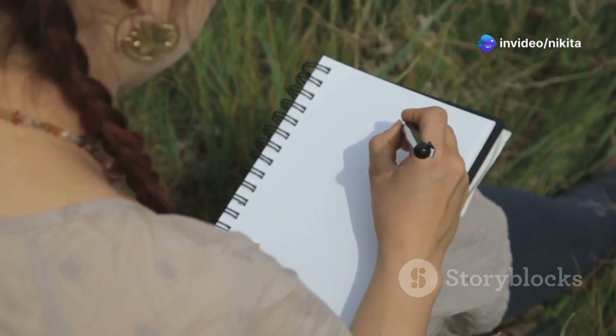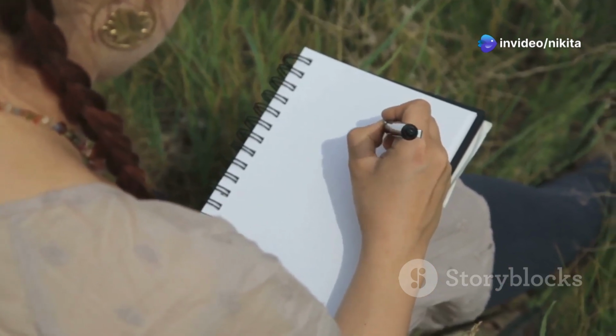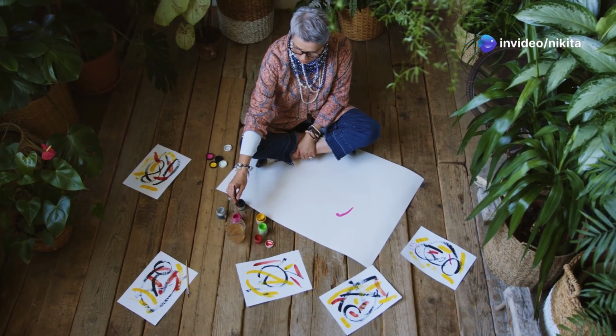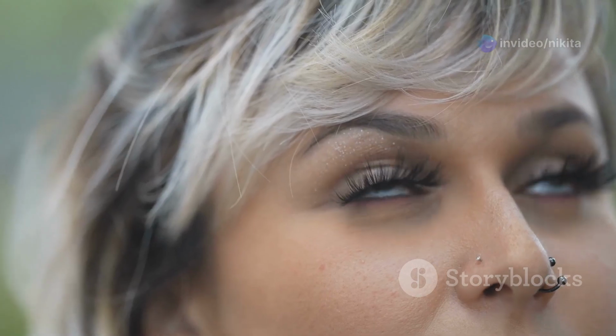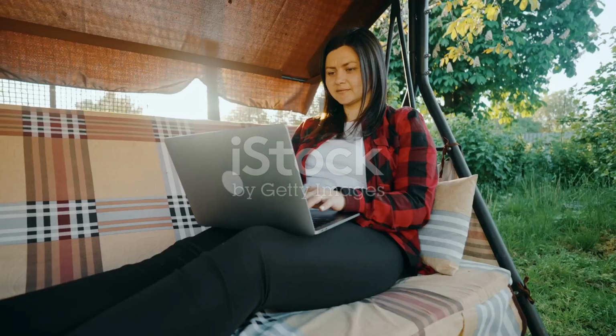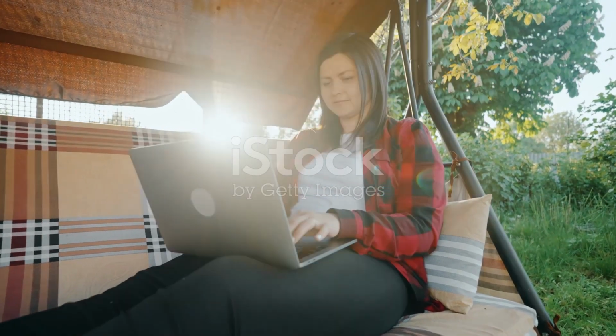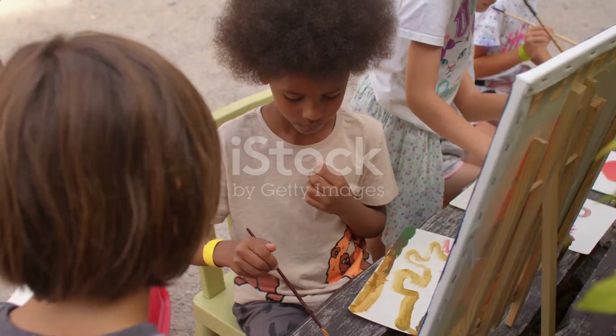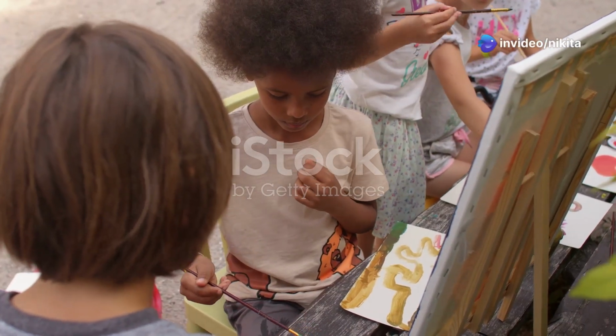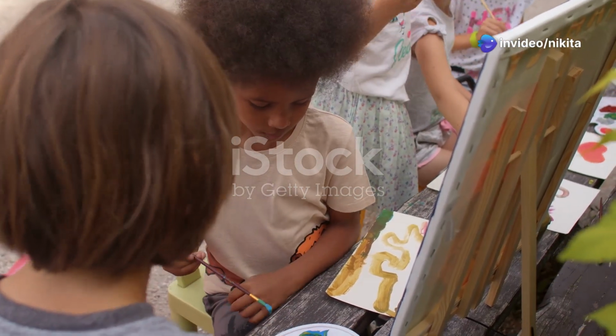Visualization is especially important in three-dimensional character animation. Artists need to imagine their characters. They need to see them move in their minds. This helps them create believable and engaging animations. By teaching students to visualize, we empower them to become better animators.